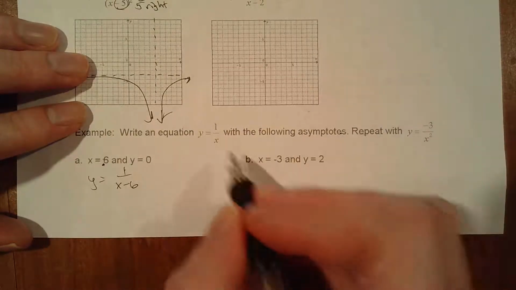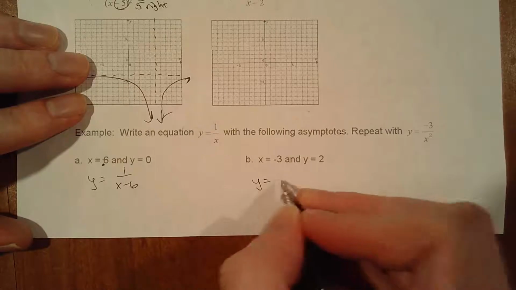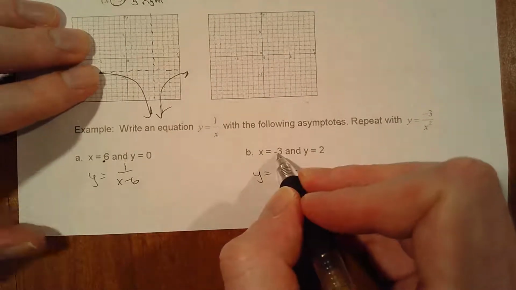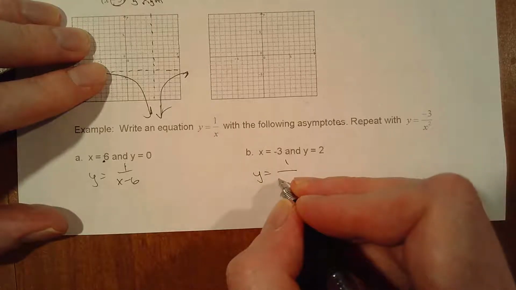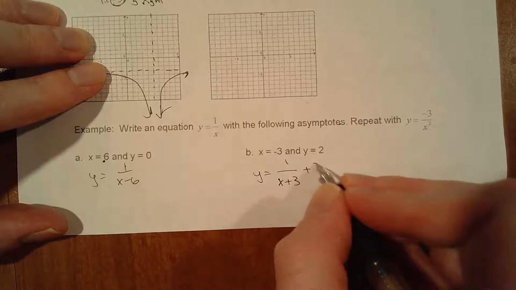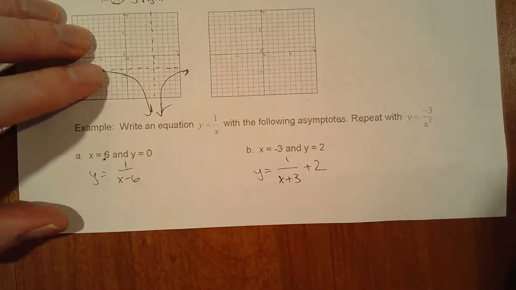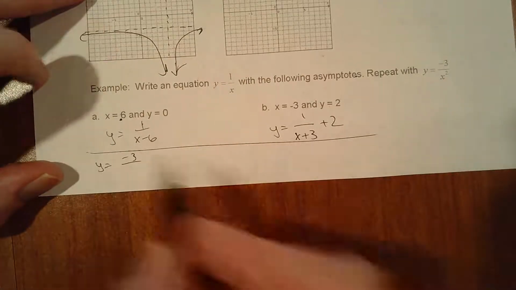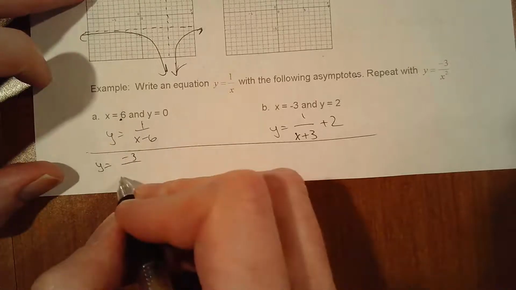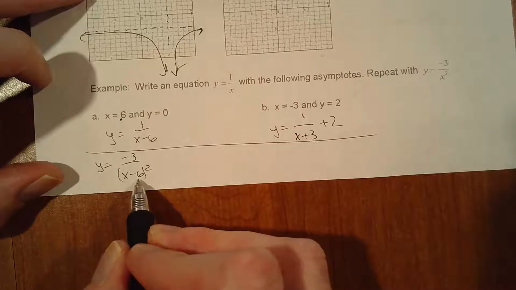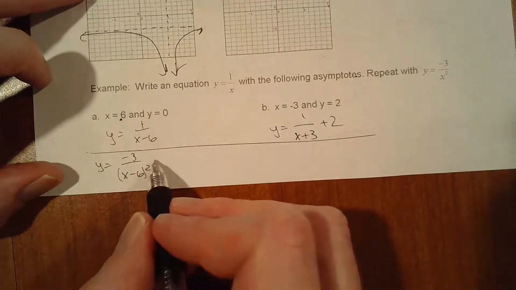I'll do part B with this. So y equals 1 over. Okay, so if it was 3 to the left, that means x plus 3, and if it's 2 up, plus 2. Okay, so that'd be the equation. Now if I'm supposed to repeat with this function, I got y equals -3 on top, and now if I went 6 to the right, it's going to be x minus 6 squared. So you got to put it inside the squared, and then none up, so plus 0.